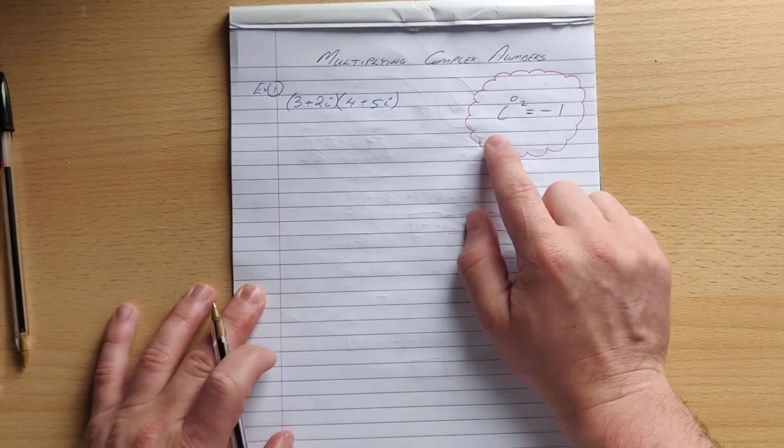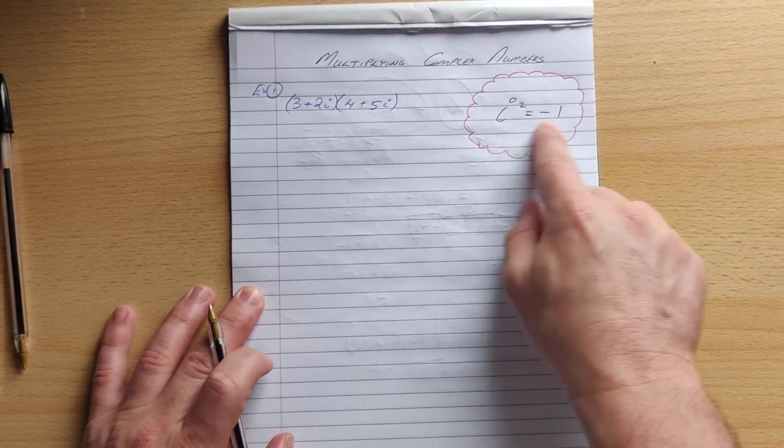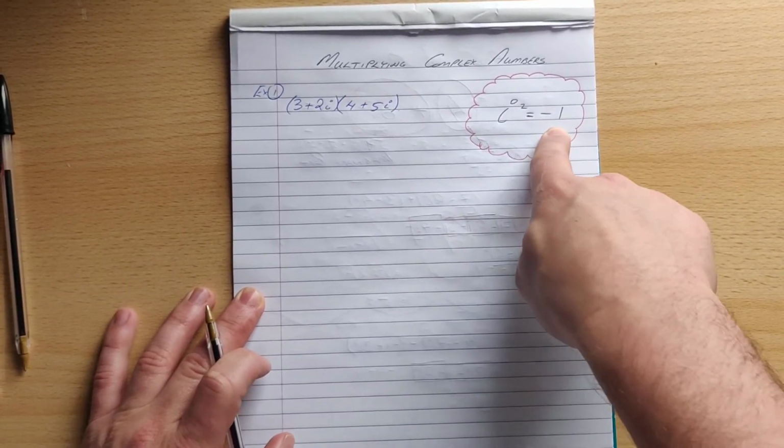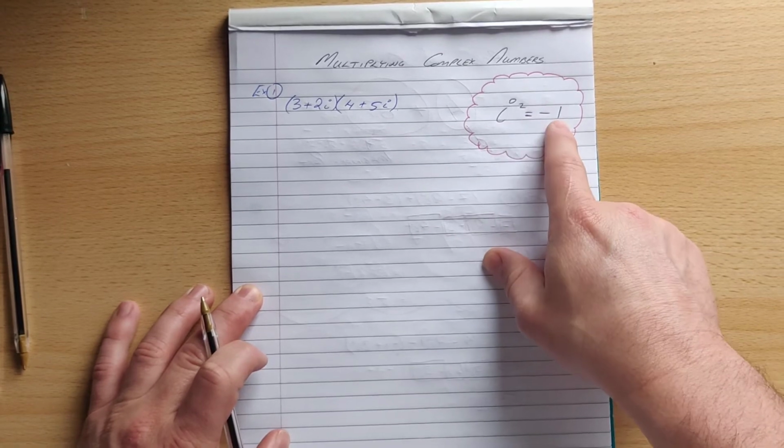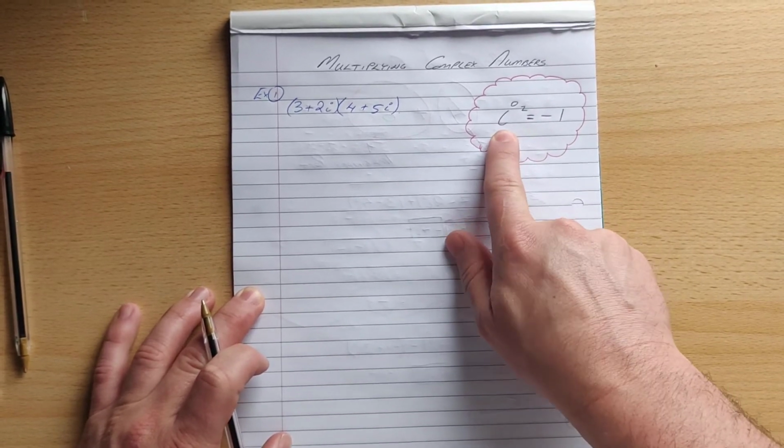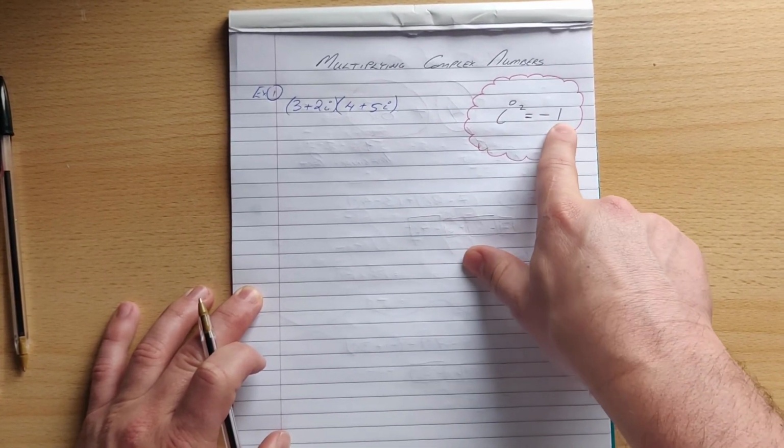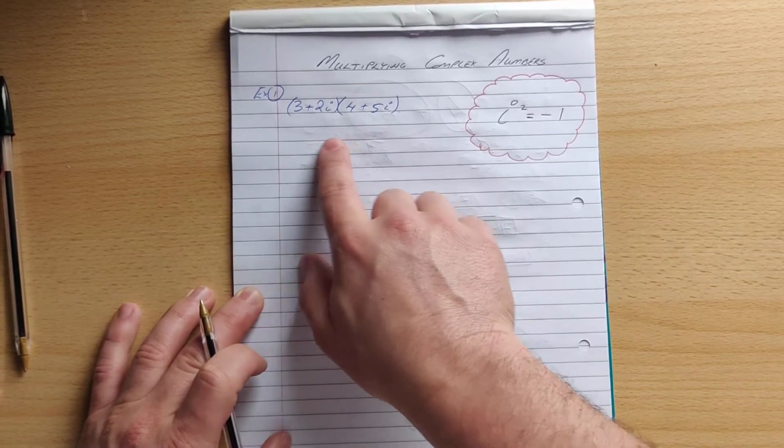Now, the most important part to remember when you're multiplying complex numbers is this bit on the right. It was at the start of the first video. i squared equals minus 1. So anytime you see an i squared, you can automatically change that to a minus 1. Okay, so just bear that in mind now when we go through this question.